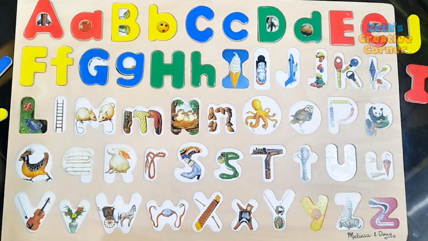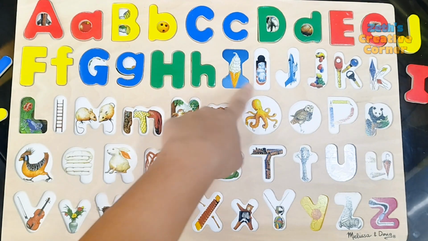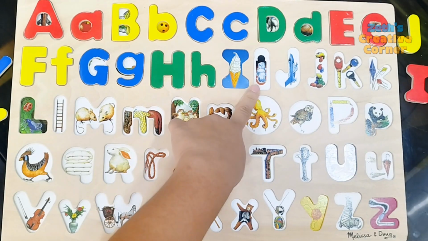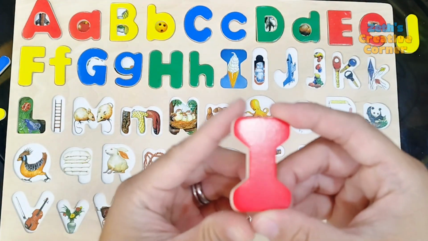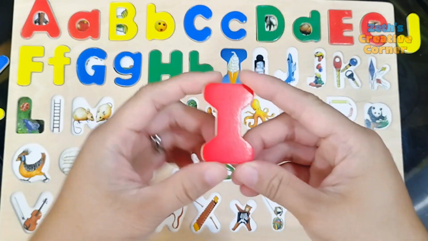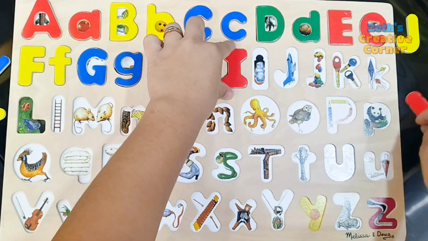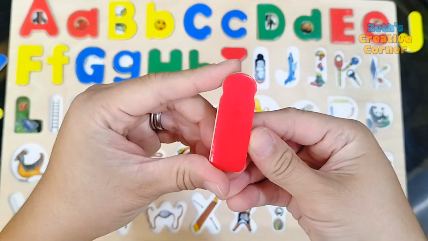Hooray! Now we're at the letter I for ice cream and ice. This is the big letter I and the small letter I.